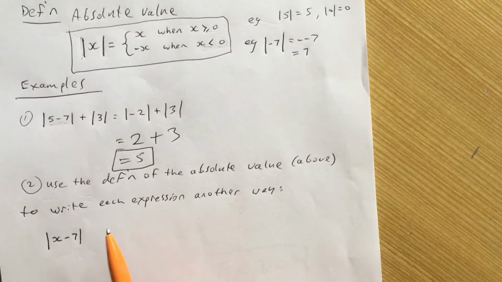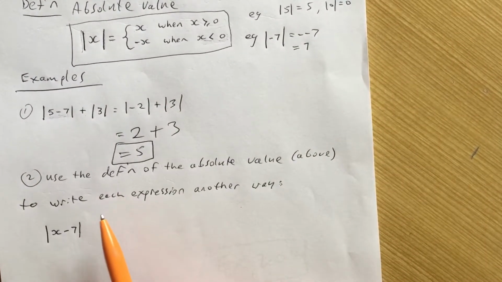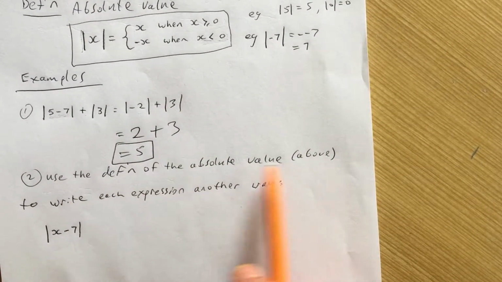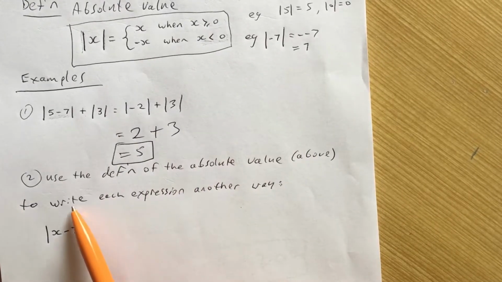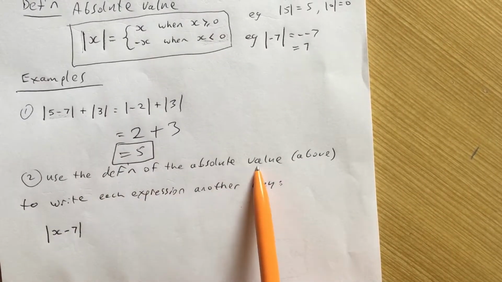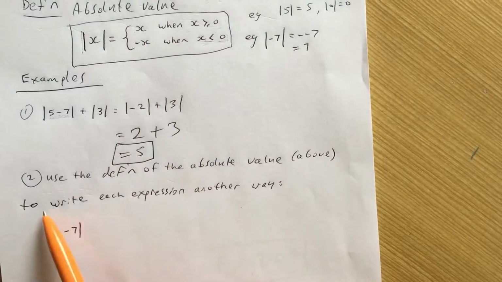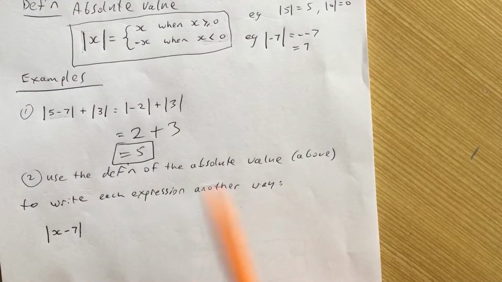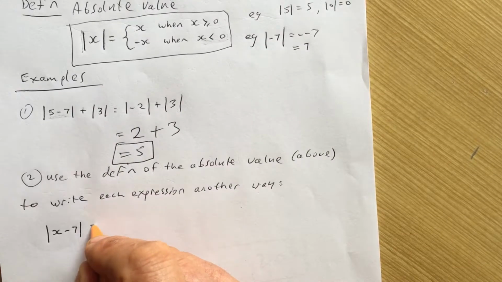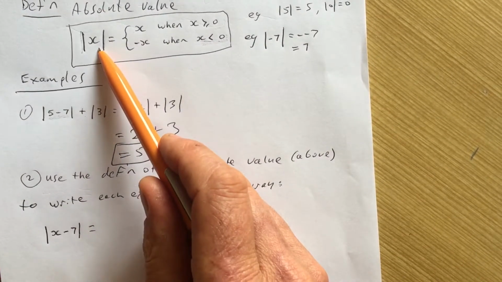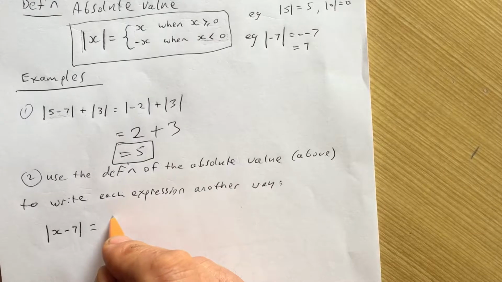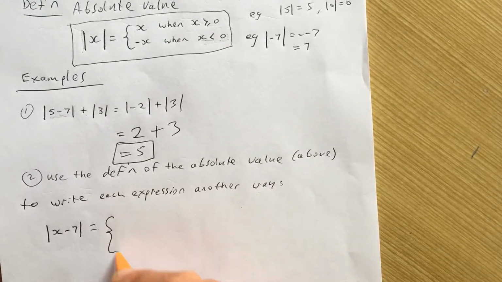And I notice in question 7, I think it is, that you're about to work on, it had it written a bit like this. It says, use the definition of the absolute value, this one, to write each expression another way. So we've got to write this another way. Okay, so this is how we write it, just like this, up the top. So this equals two things.